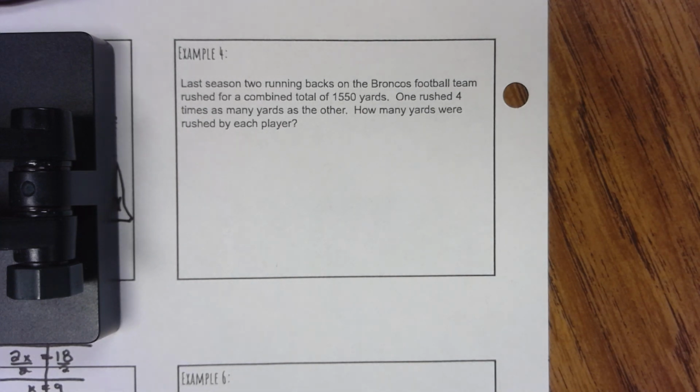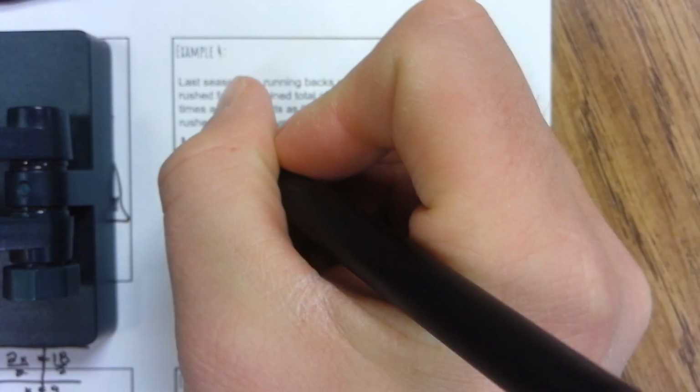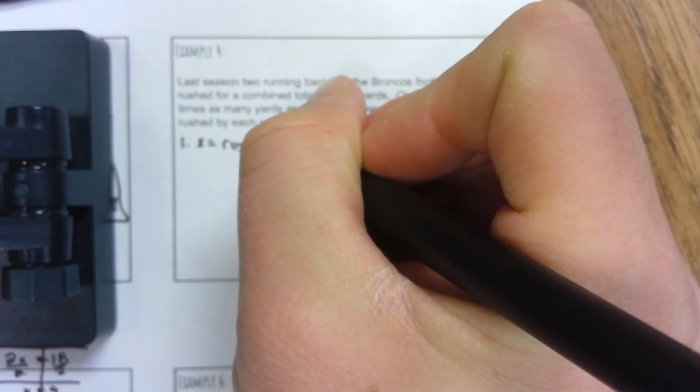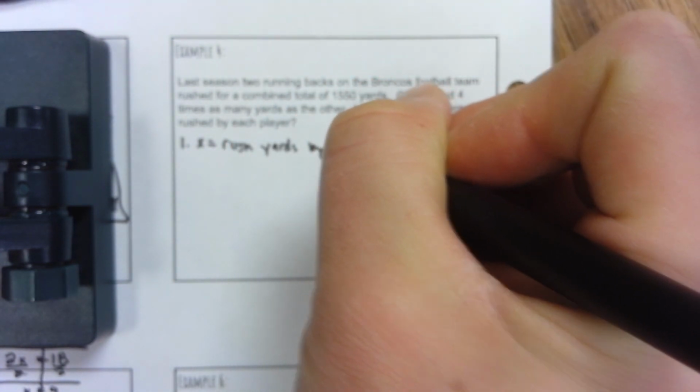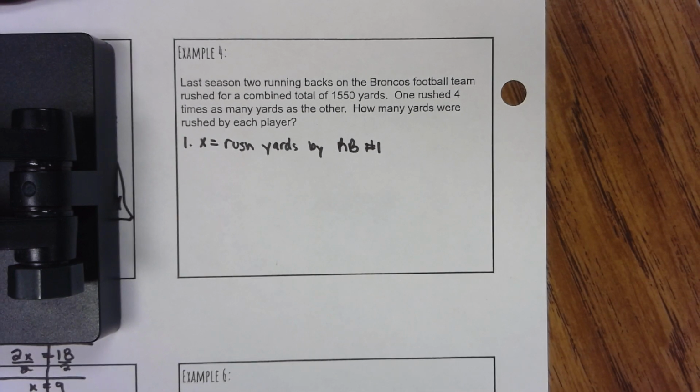Now, this is where we can be a little specific. I'm going to say X is rush yards by running back number 1. Okay, RB to abbreviate running back. So the number of yards rushed by running back number 1.